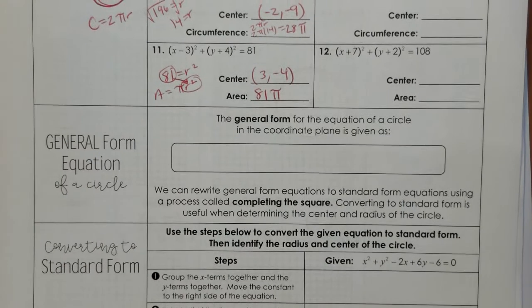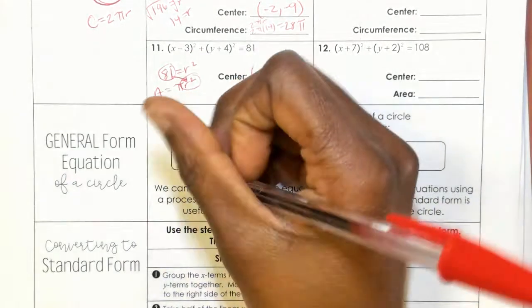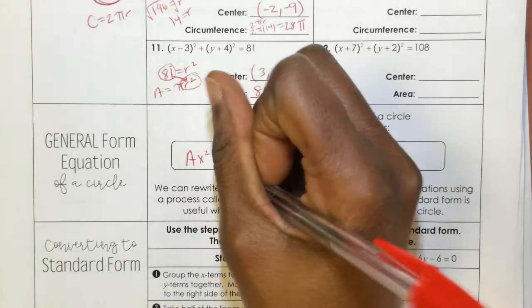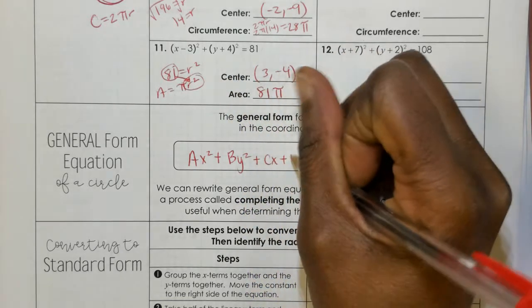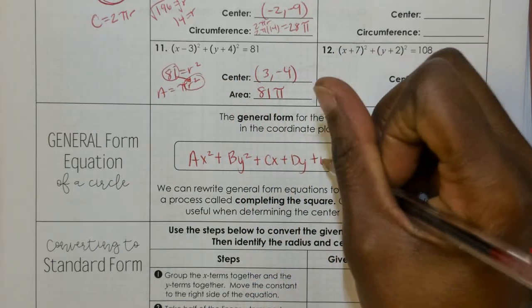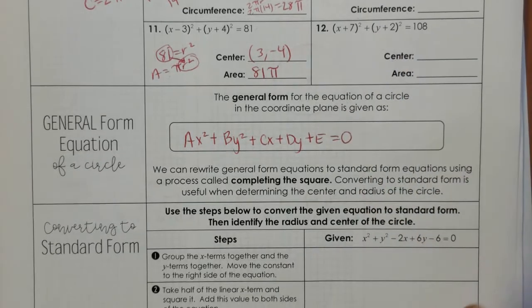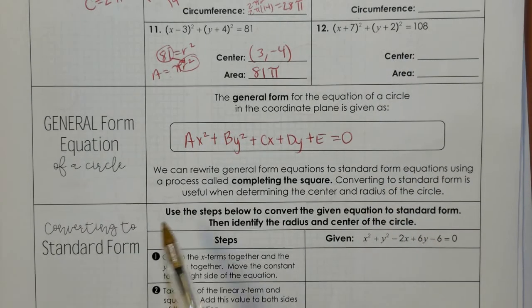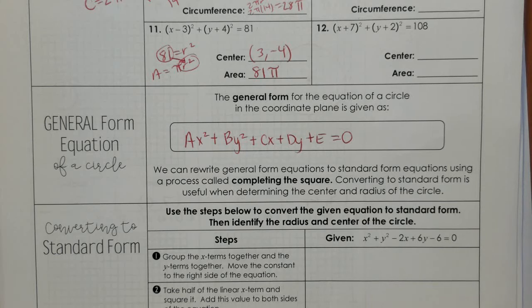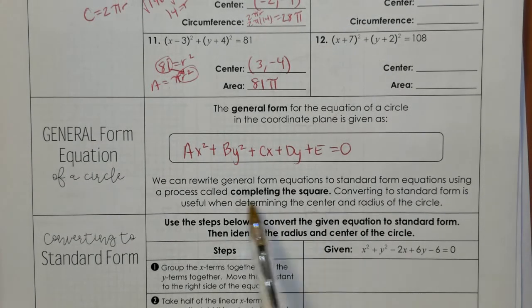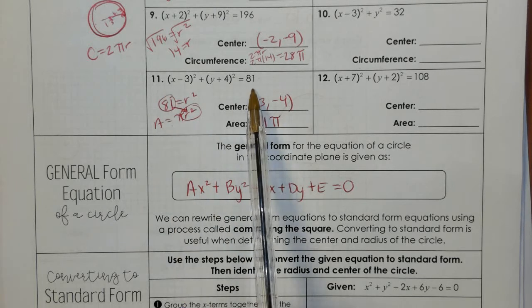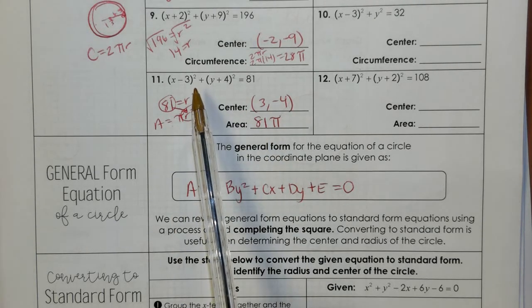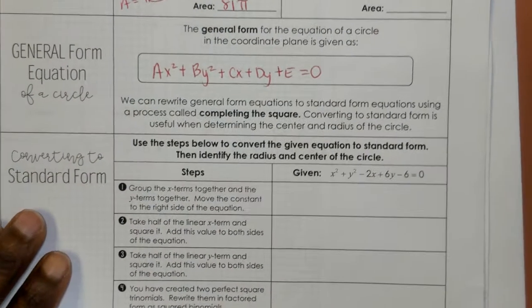Okay. General form of an equation of a circle is going to be ax squared plus by squared plus cx plus dy plus e equals 0. So they may give you equations in this format. If they do, then we want to complete the square, which is something that you learned in Algebra 1, to get it into standard form, which is this form, because this form is easy for us to tell the center, this form is not. So the steps are below.